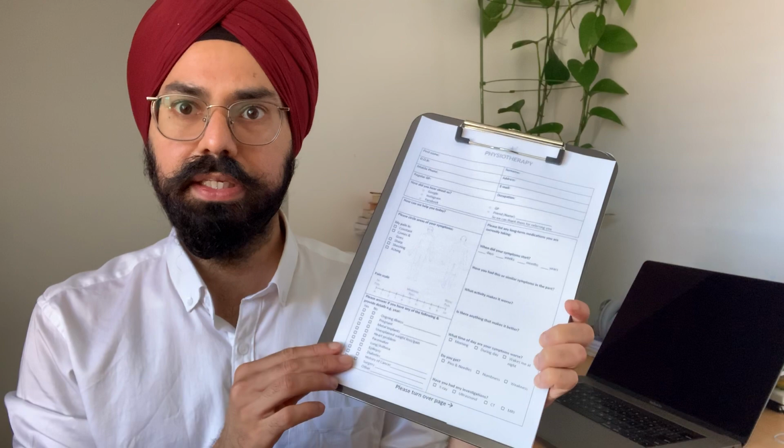Before we start the actual assessment process, we do confirm a bit of medical history. We want to make sure there's been no recent accidents, there's been no major illness in the past, there's been no history of any cancer or unexplained weight loss or weight gain. So you want to double check all of these things first before we start the actual process.